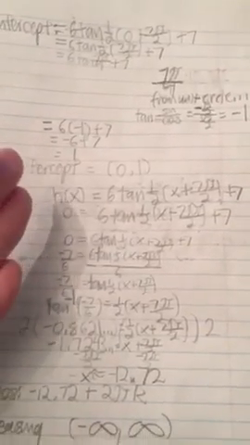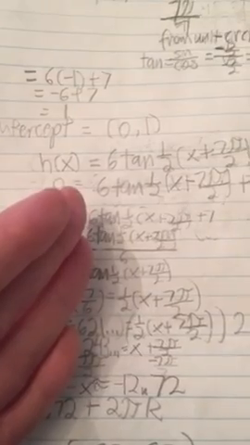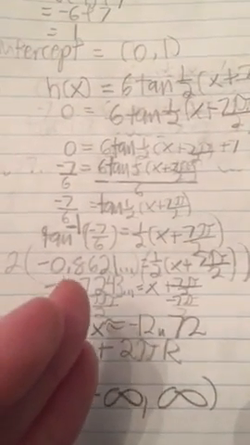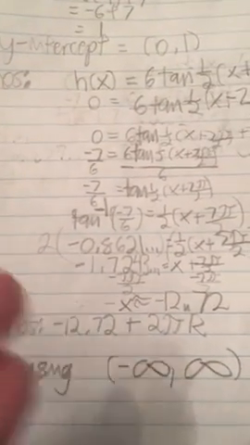And then for the zeros, we simply plug in 0 for the y value, and then solve until we just have this tangent value on the right. And then we use inverse tangent to find the 0 of negative 12.72, and then we know that the zeros are then negative 12.72 plus 2 pi k, or the number of periods away we are moving.